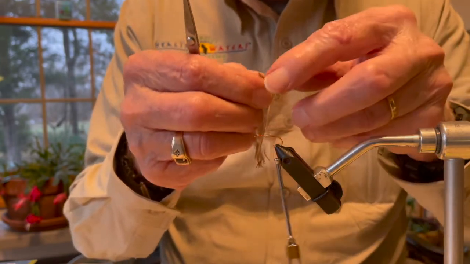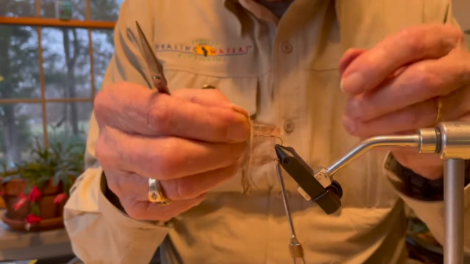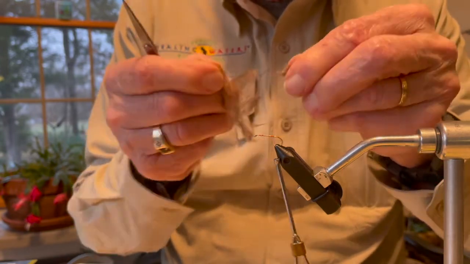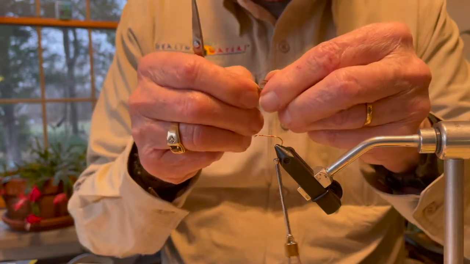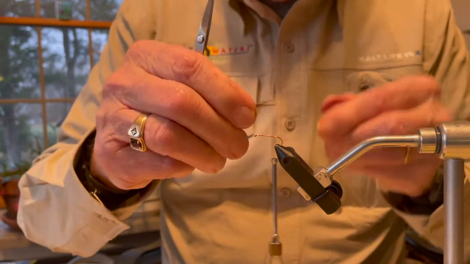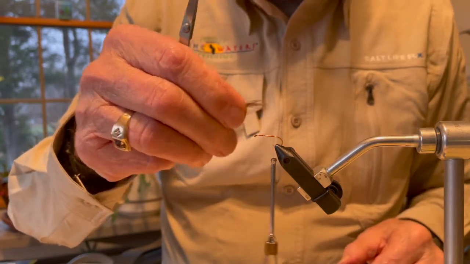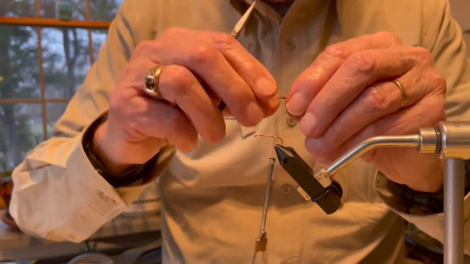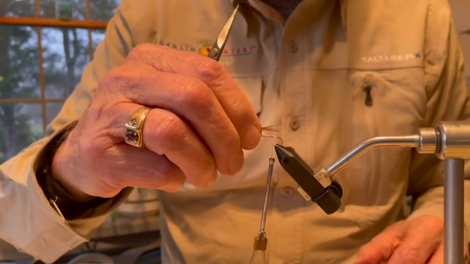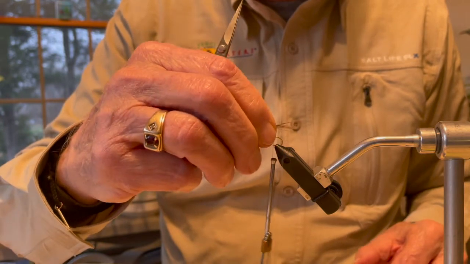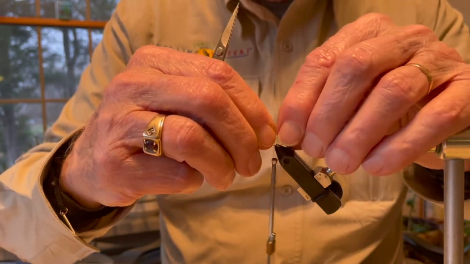So I again take some of the fibers that are sticking out from the side, and I just hold this in my left hand and pull on that, and I get more than enough fibers for the tail. So I hope that you can see that. What I'm going to do is, again, make a measurement using the shank of the hook, and I'm only going to have this sticking out about half the length of the shank of the hook.